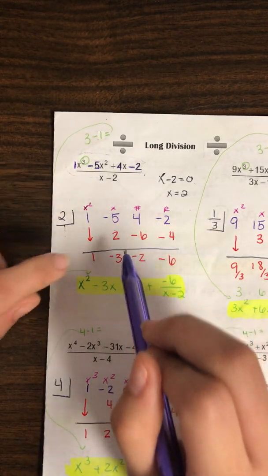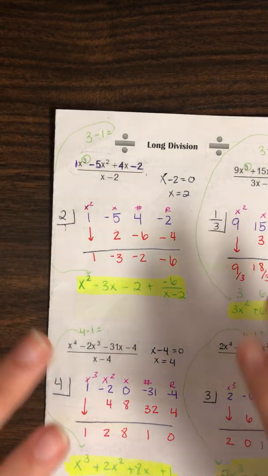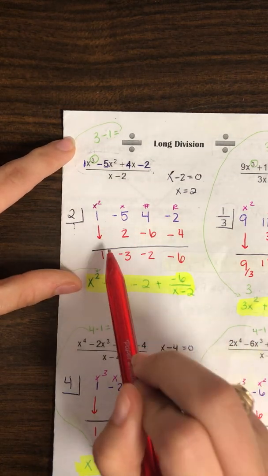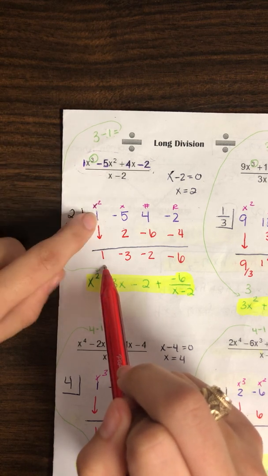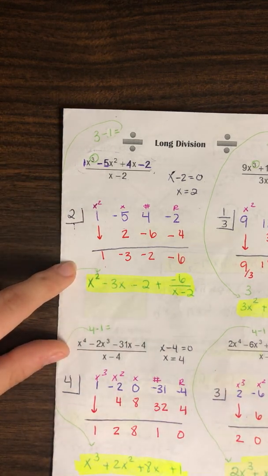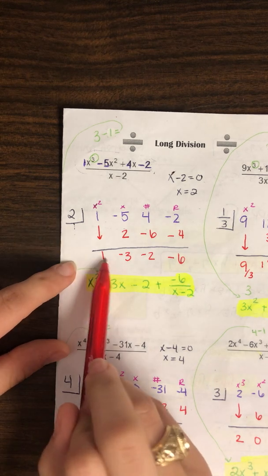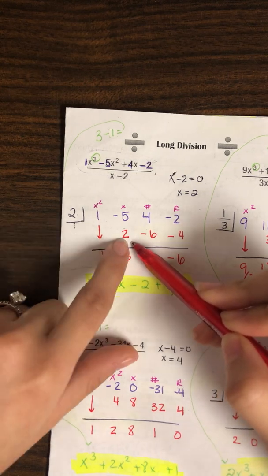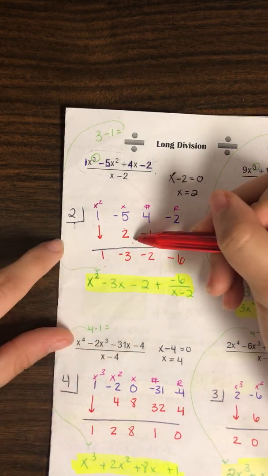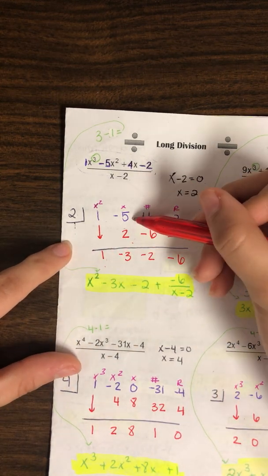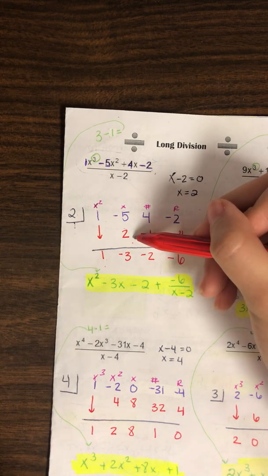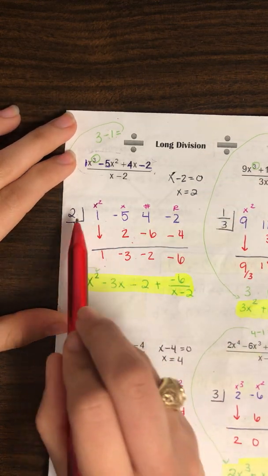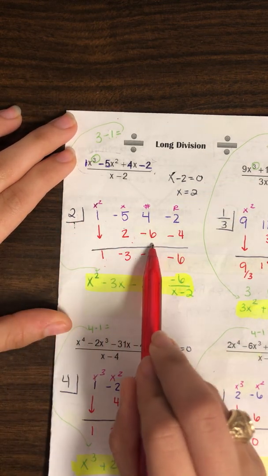So next, what you do, this is the pretty quick part, so pay attention. What you do is you bring down the first value, whatever it is. So in this case, it's 1. Then 1 times 2 is 2. And you're going to put it in the spot next to it. Then you're going to ask yourself, what is -5 plus 2? -3. And you start the process again. -3 times 2 is -6.